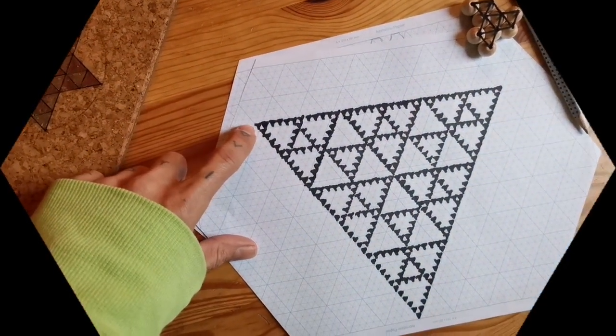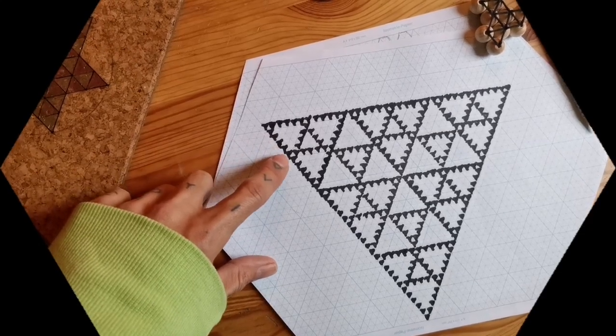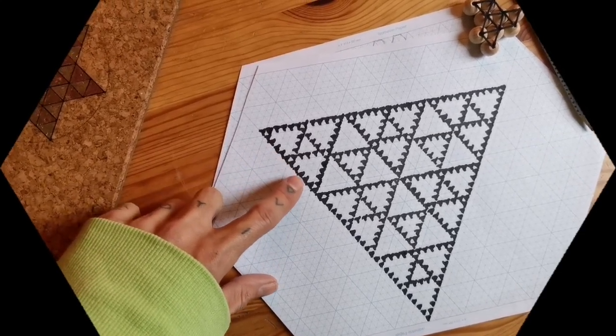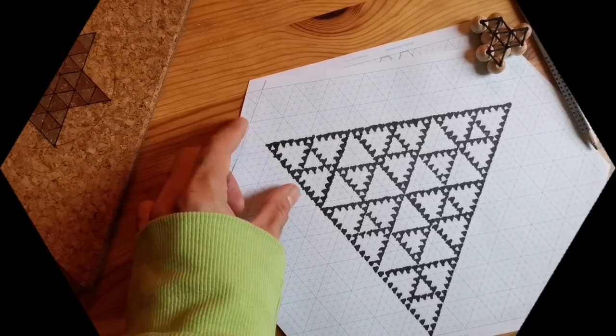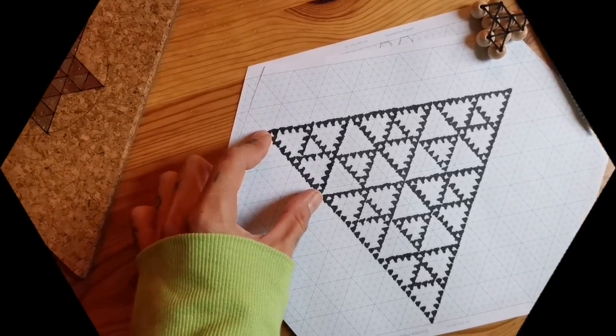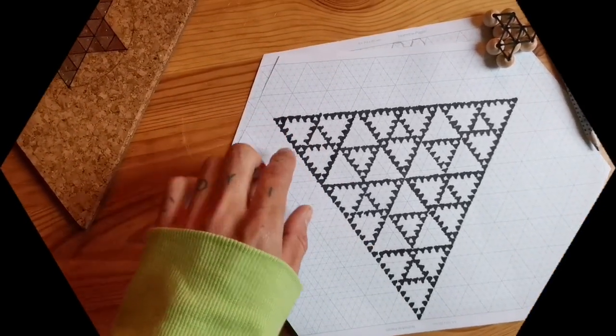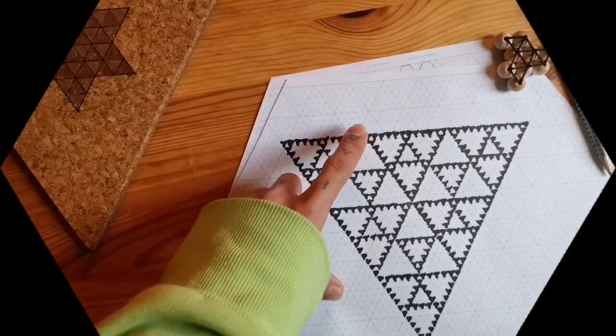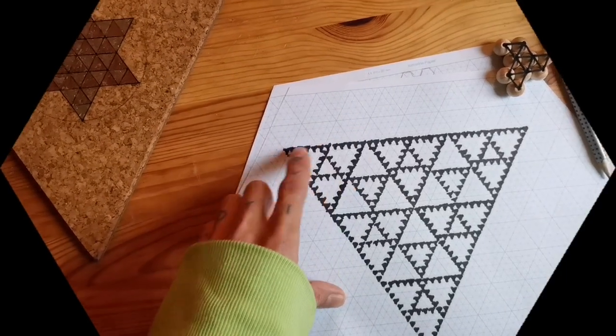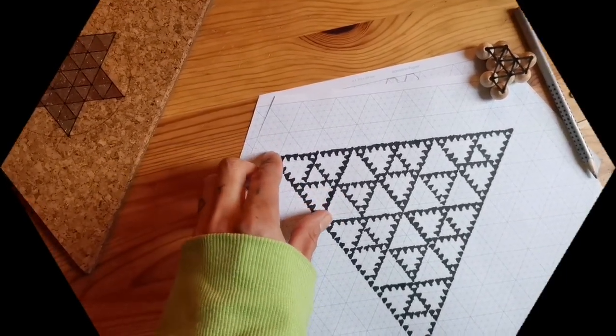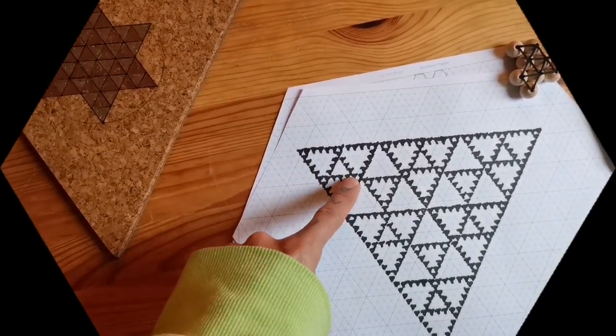So this has 1, 2, 3, 4, 5, 6, 7, 8, 9, 10, 11, a dozen triangles along this, and another dozen and another, which is 3. And every one of these has a dozen times a dozen, which is a gross, triangles in it.